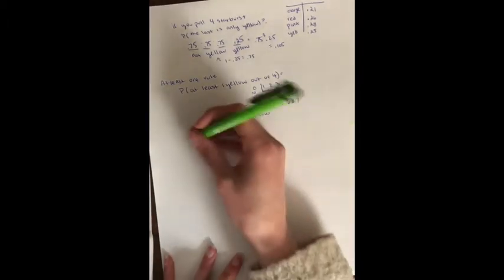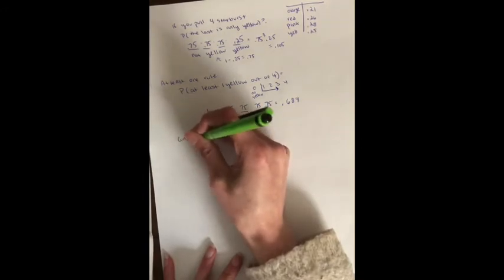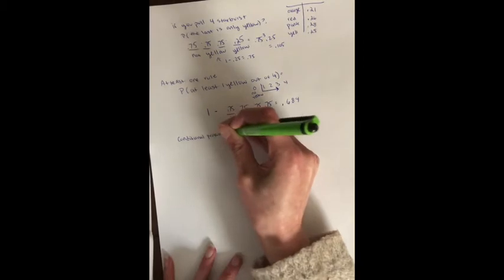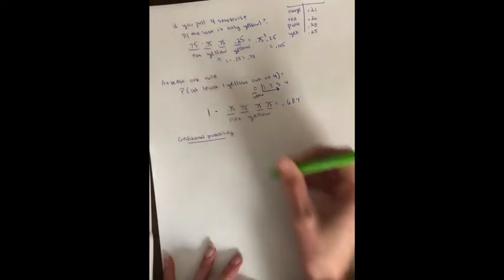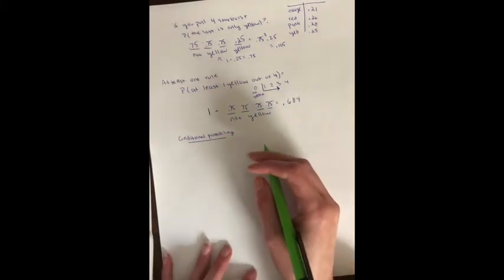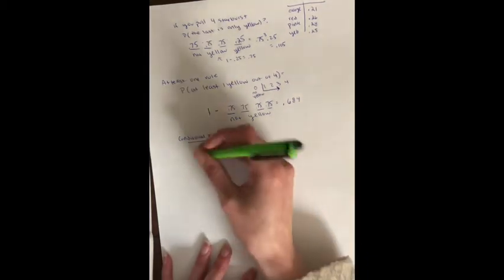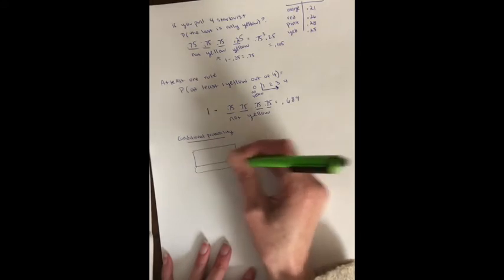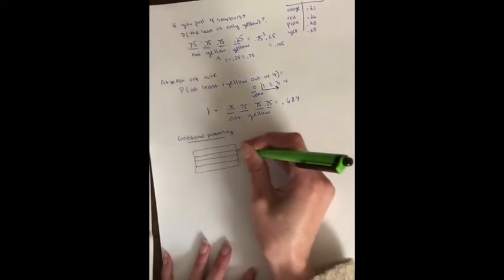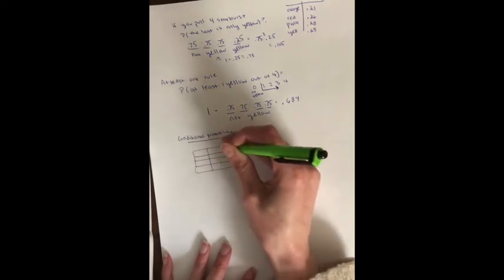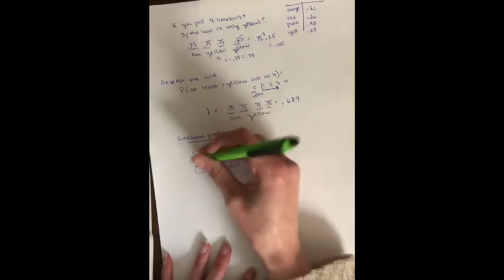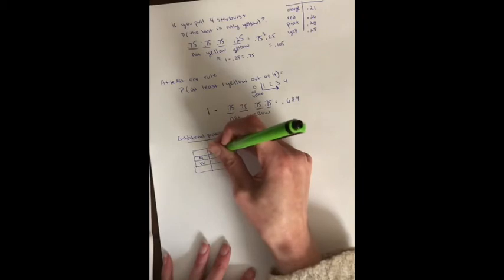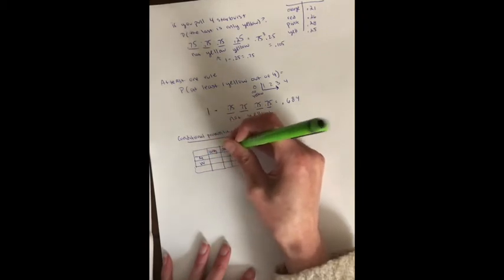So normally we see conditional probability. You've seen it before, and you probably would know this just by looking at it, but you normally see it when you're given a table. So something like this. Let's say this is men, women, and we're looking at long hair and short hair.